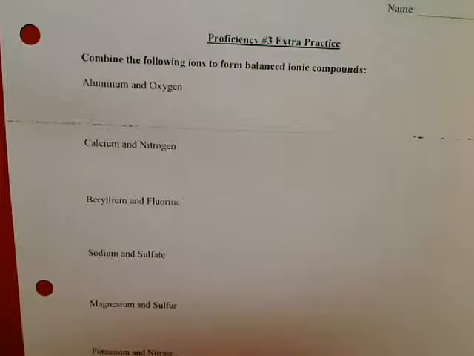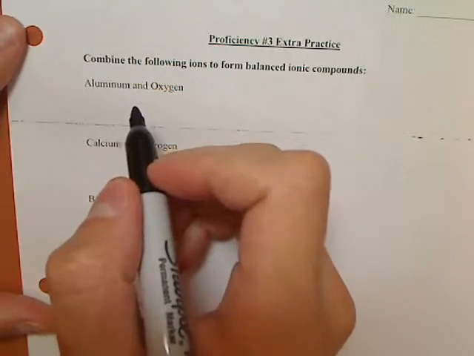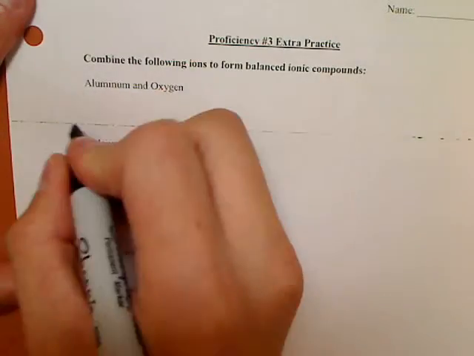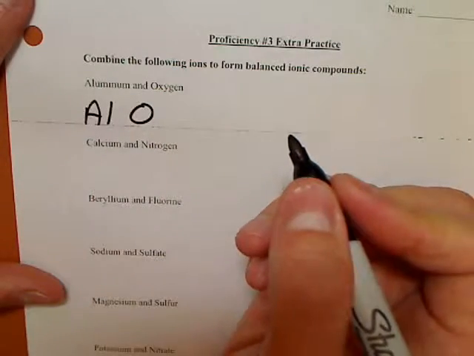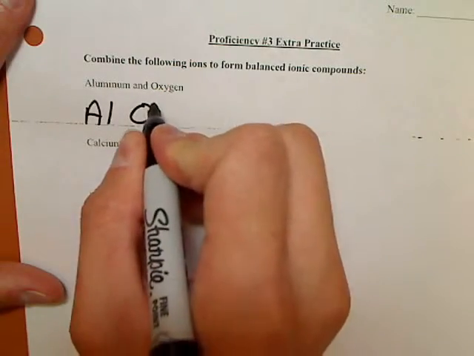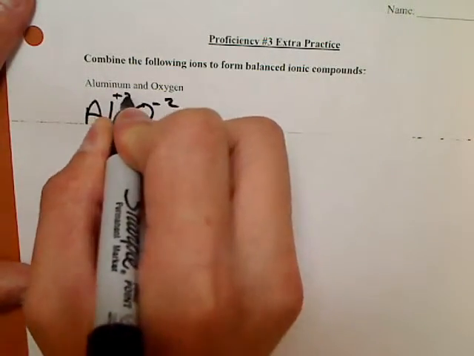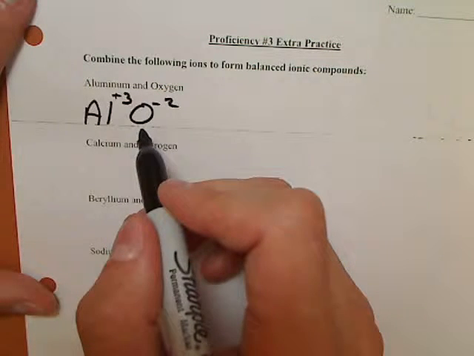Alright, so we are going to work on Proficiency 3 Extra Practice. So the first one, you need to combine aluminum and oxygen together to make an ionic compound with a net charge of 0. So what I like to do first is write out my two elements and find their charge on the periodic table. Oxygen is a -2, aluminum is a +3. They need to get put together so that the net ionic charge equals 0.